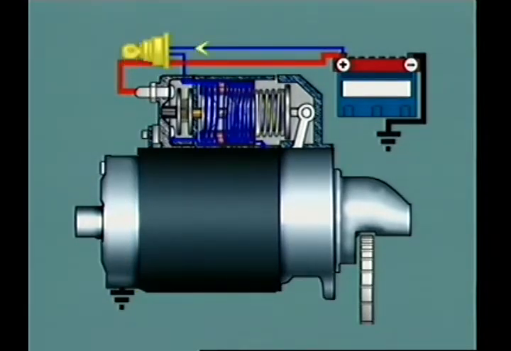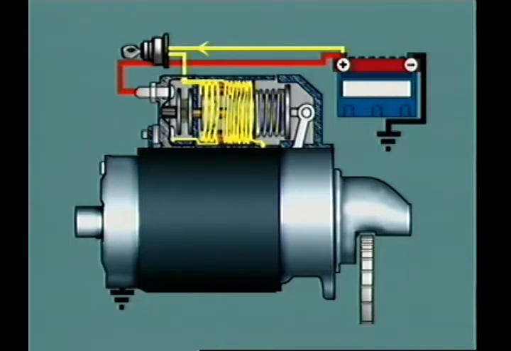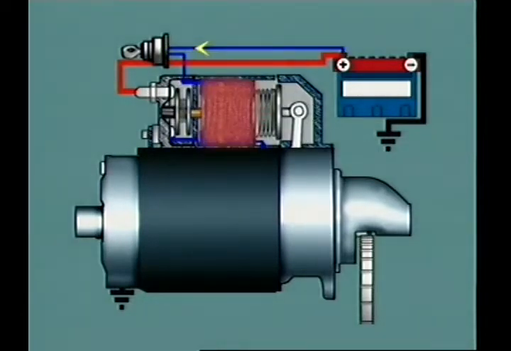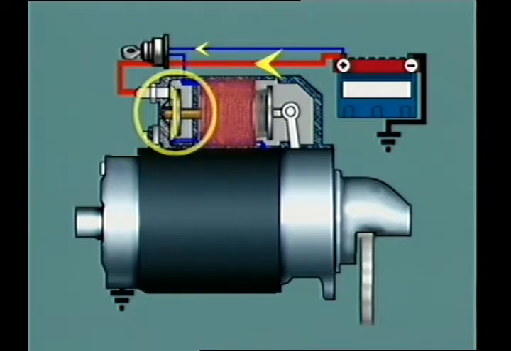With the ignition key in the start position, current passes from the positive battery terminal through the start switch and through both windings. The high current flow through the low resistance pull-in winding creates a strong magnetic field which attracts the solenoid plunger towards the main terminals. Plunger movement also operates the shift fork lever, engaging the pinion with the ring gear. The plunger contacts a switching pin, which transfers the motion through a contact spring to a moving contact, which then bridges the main terminals.